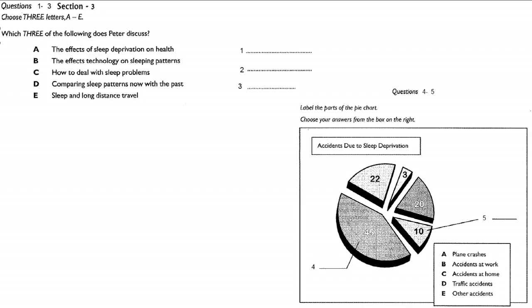Now listen to the first part of the program and answer questions 1 to 5. With us in the studio today are Dr. Peter Collins, a senior lecturer in the Department of Psychology at the University of Chicago, and Helen Gardner, the author of the book Deep Sleep. They've come to our studio to discuss the effects of sleep deprivation and also give some tips to the sleep deprived on how to deal with the problem. Welcome to the studio, Helen and Peter. Now, Peter, what are the reasons for sleep deprivation and how can it affect our lives?